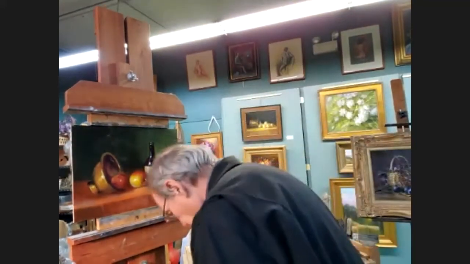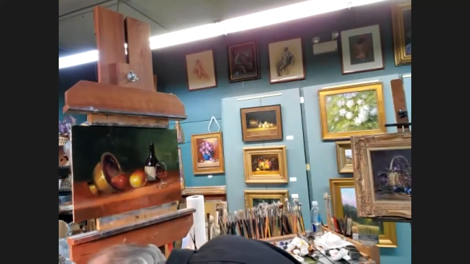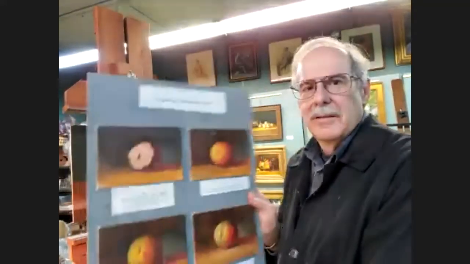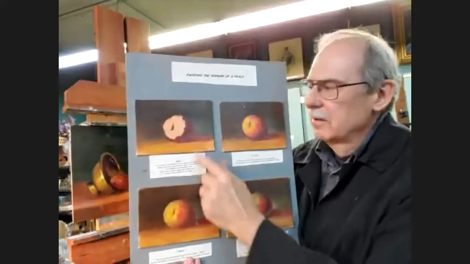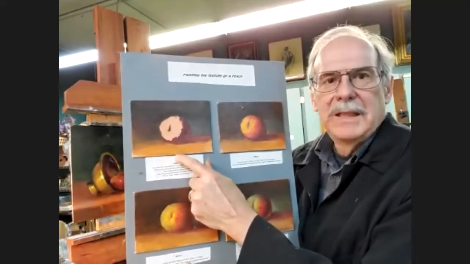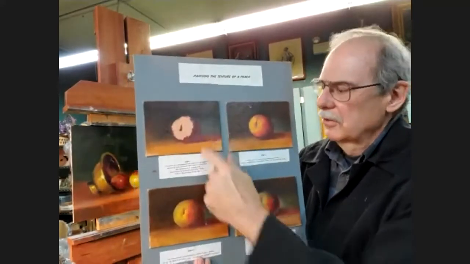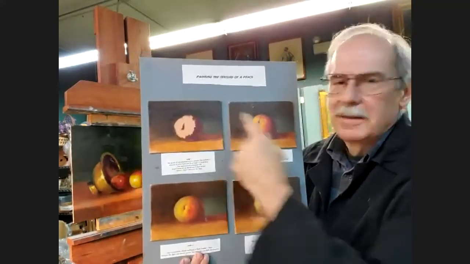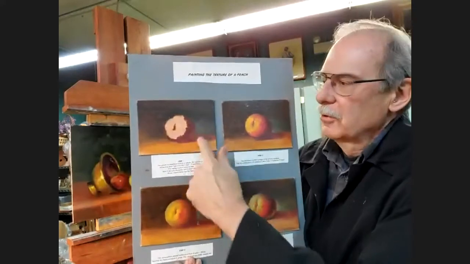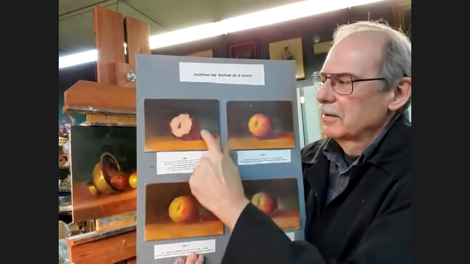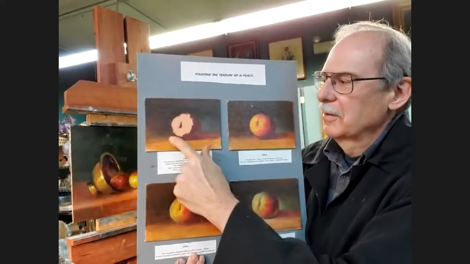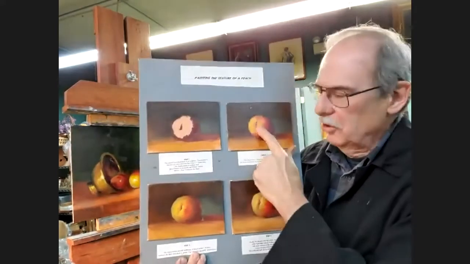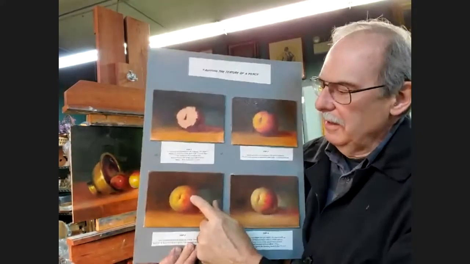Oh, you know what else? You asked me the other day what a step-by-step thing would look like. This is the start. This is a peach. So this is the start and this is the finish. The way I did this painting tonight, I drew the peach, drew the shape, did the background, then blocked in the shadow and the color on the table. Then I blocked in the peach colors, put in the halftone.